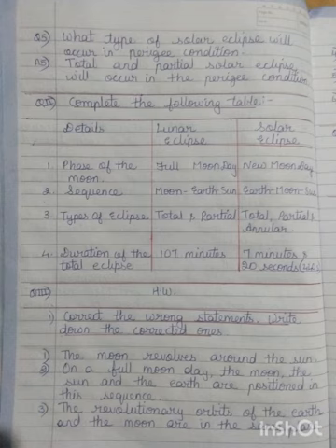Now next part we shall proceed is the homework part. Now here students, some statements are given. That means some sentences are given. You have to write whether these sentences are correct or wrong. And if they are wrong, you have to write the correct statements. First one, the moon revolves around the sun. Second, on a full moon day, the moon, the sun and the earth are positioned in this sequence.